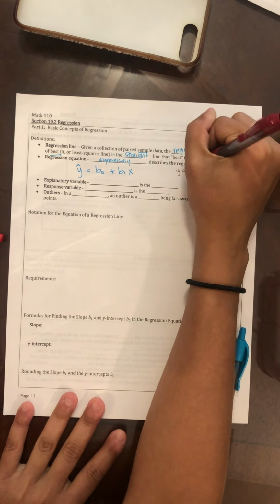Oh, sorry, moving my chair. Formulas for finding the slope B1 and the y-intercept B sub 0, and the regression equation of this. Okay, now again, if you're doing this by hand, you can use these equations. If you're not doing this by hand, which I will show in your calculator, it'll do it for you.